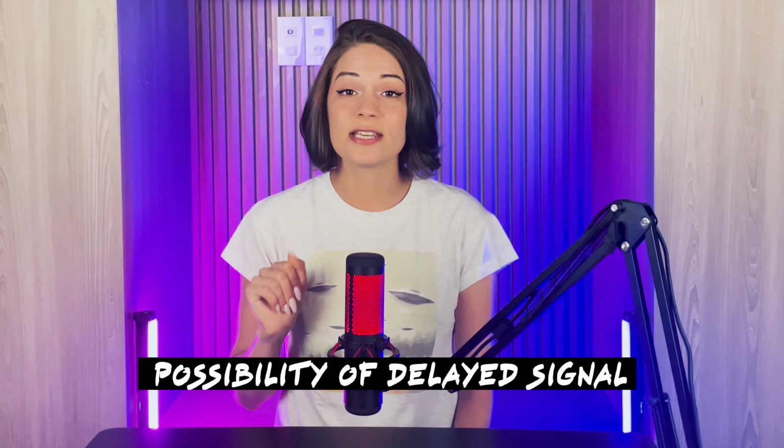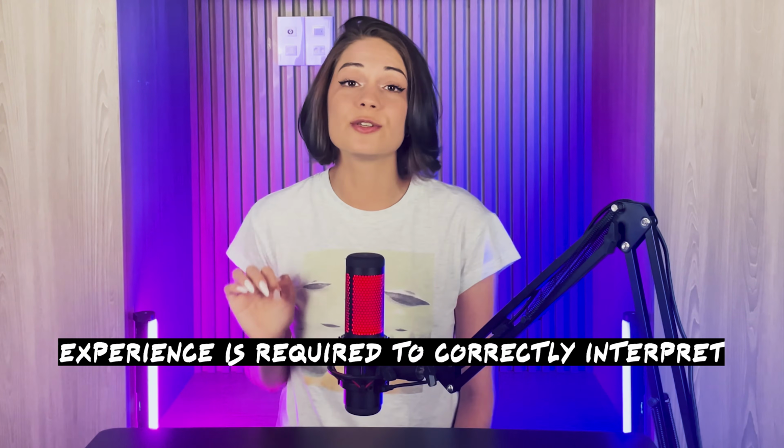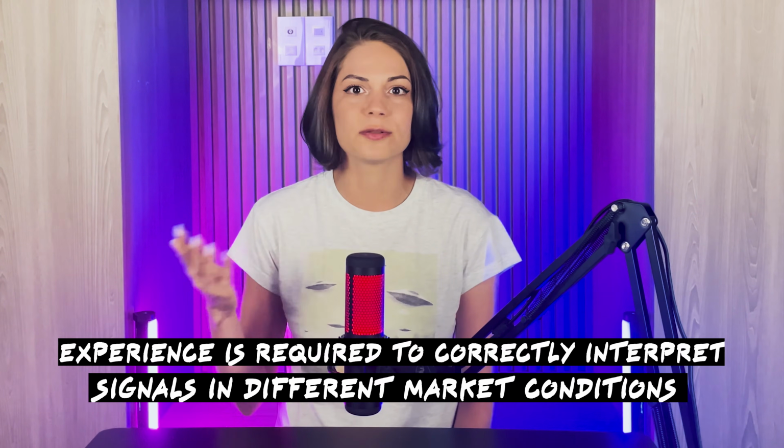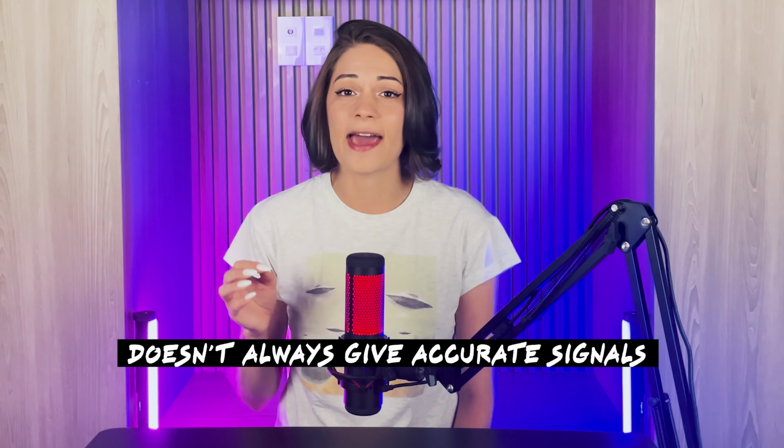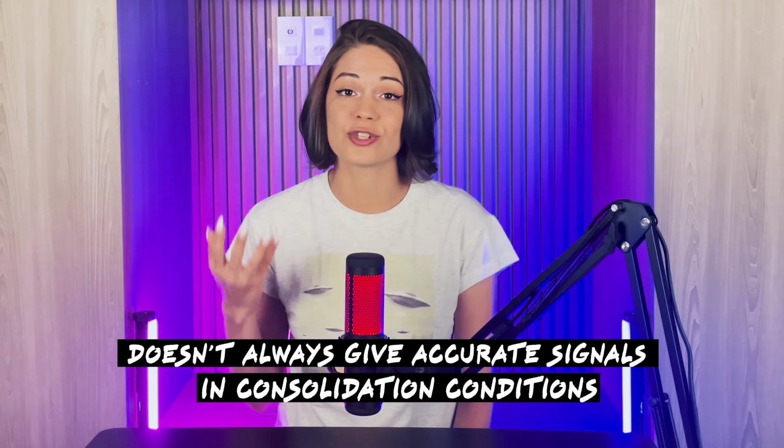But of course, there are also disadvantages. Number one, the possibility of delayed signals, especially in conditions of high volatility. Number two, experience is required to correctly interpret signals in different market conditions. And number three, it doesn't always give accurate signals in consolidation conditions.